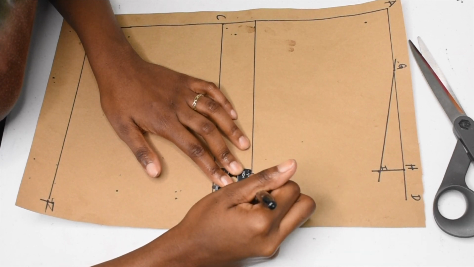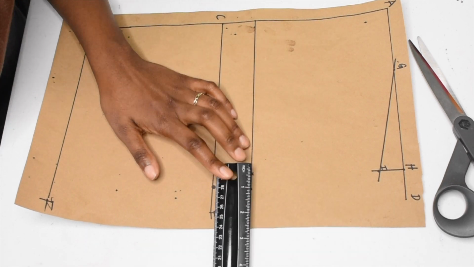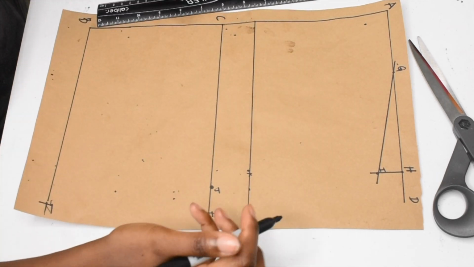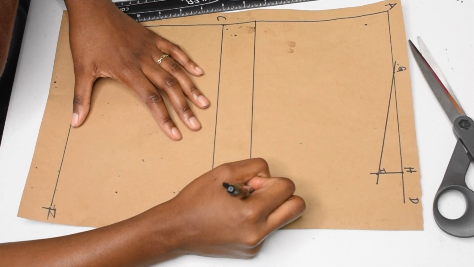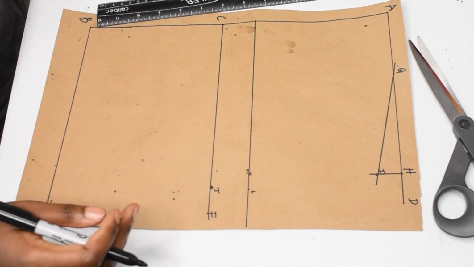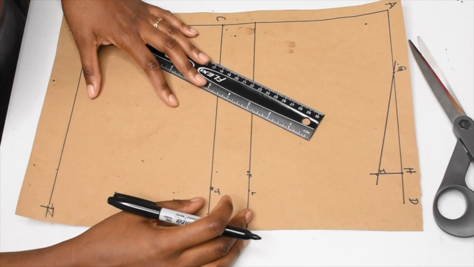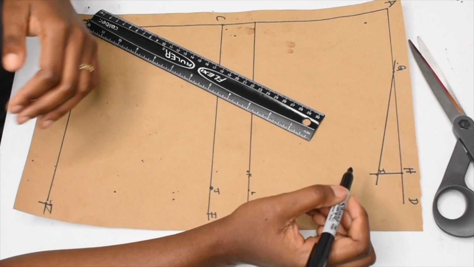So about right here, maybe a little bit more. And that's going to be point L. So this is going to allow us to have more room when we move, more room than our arms when we move.